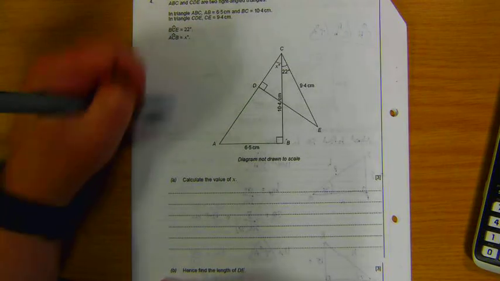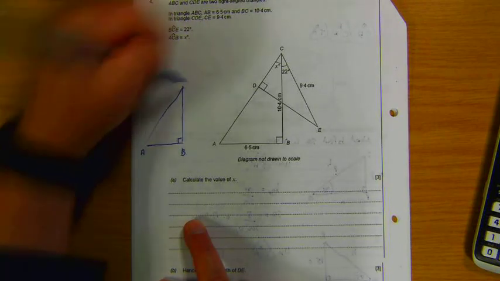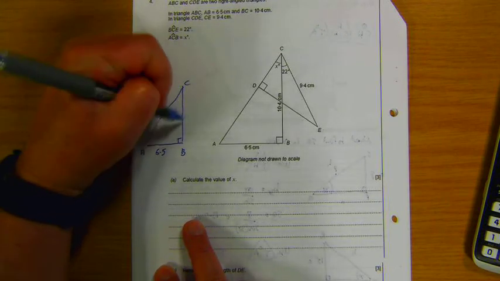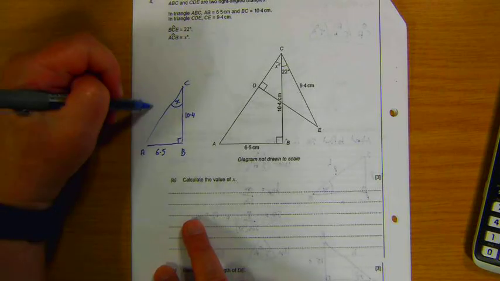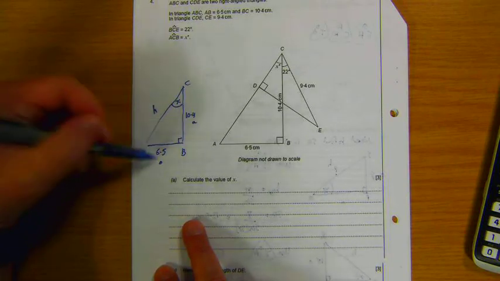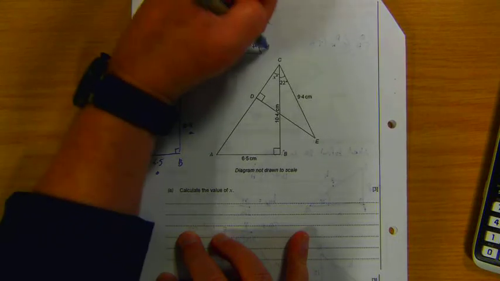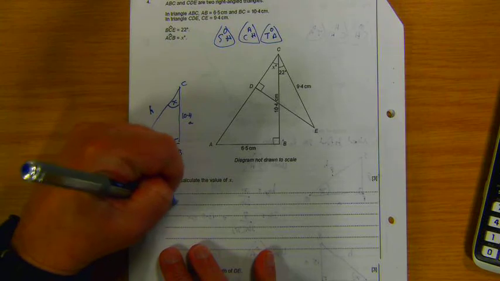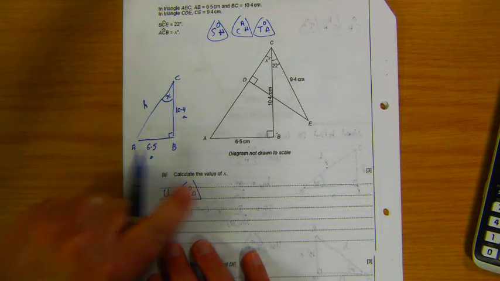So let's just deal with that right angle triangle first of all. So in triangle ABC, I know that AB is 6.5, I know that BC is 10.4, and I want to work out X. Name my sides. That's the hyp, this is the op, that's the adjacent. So I'm looking for a relationship that links O and A. That is TOA. So I'm going to use that one. I'm trying to find the angle, so I cover up the tan, opposite over adjacent.